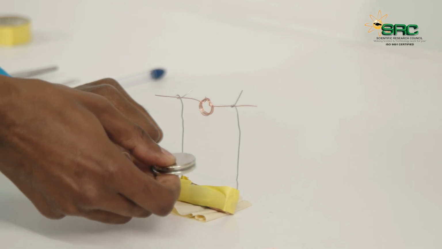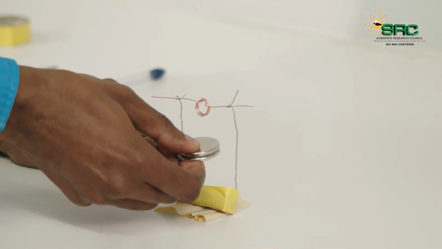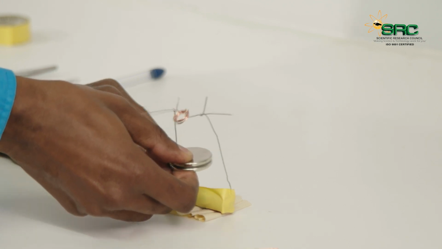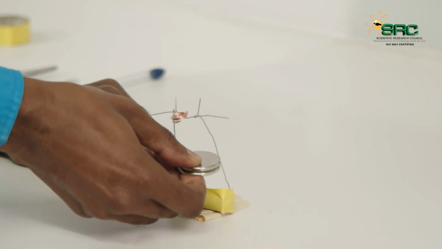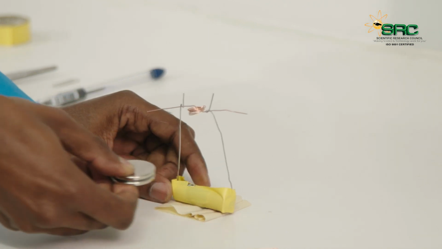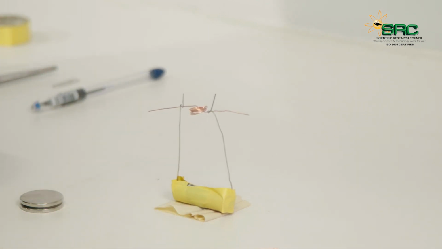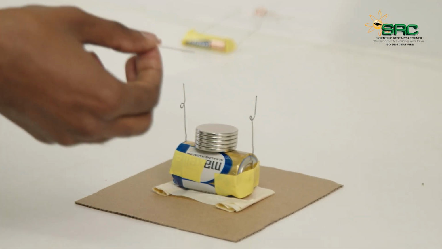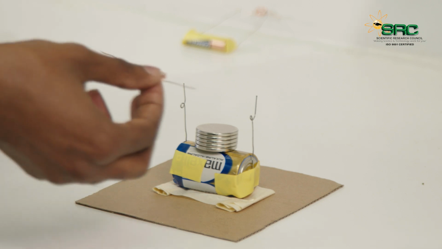When we place the magnet in the presence of the solenoid, because the neodymium magnets are too strong, they pull the paper clips towards them. In order to mitigate this, we will have to use larger batteries. Now we'll insert the solenoid and see the motor in action.